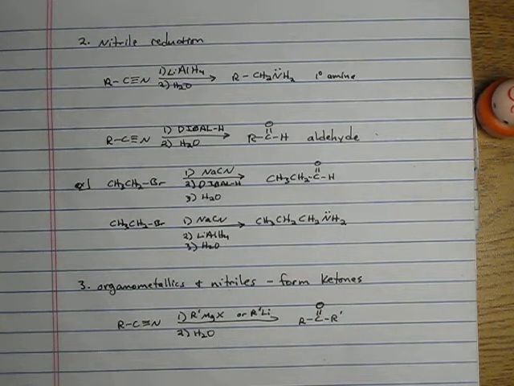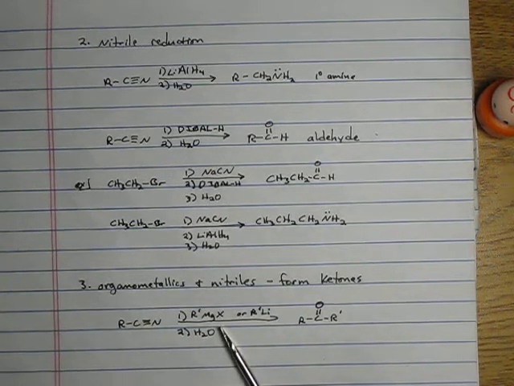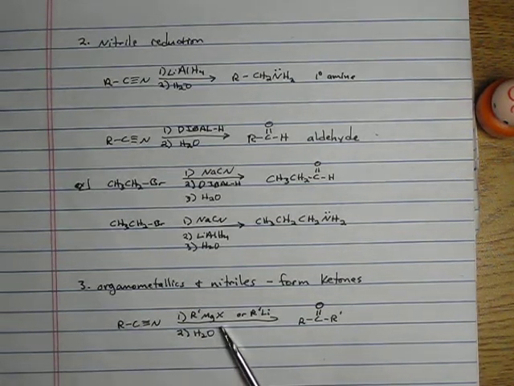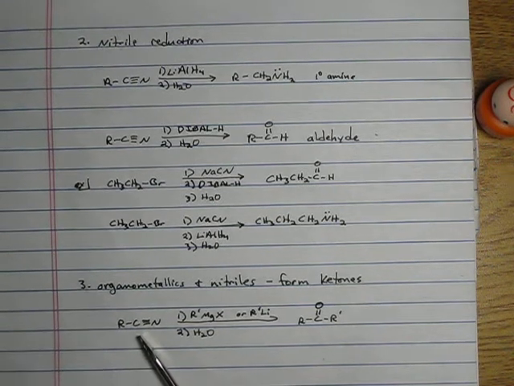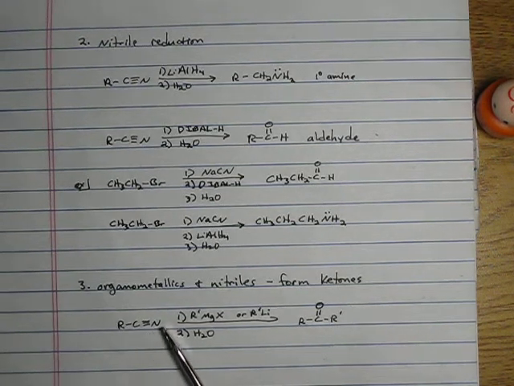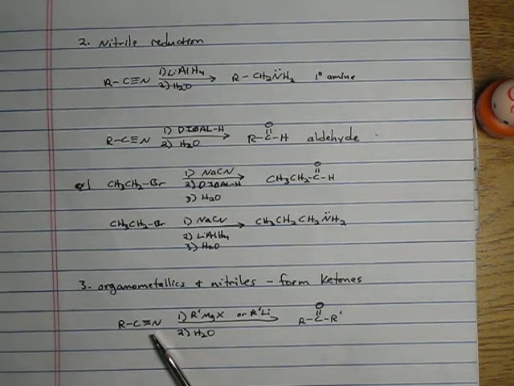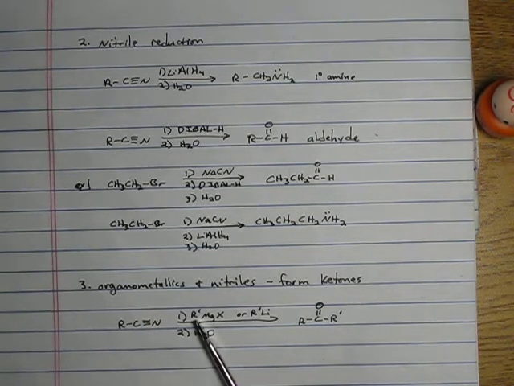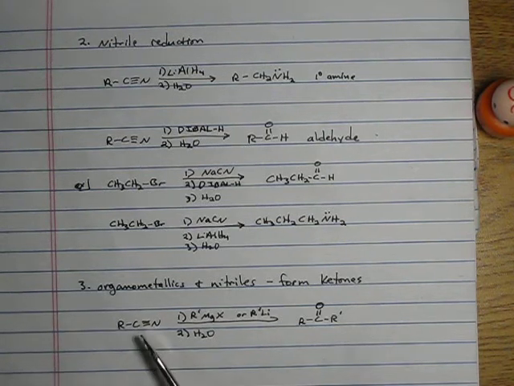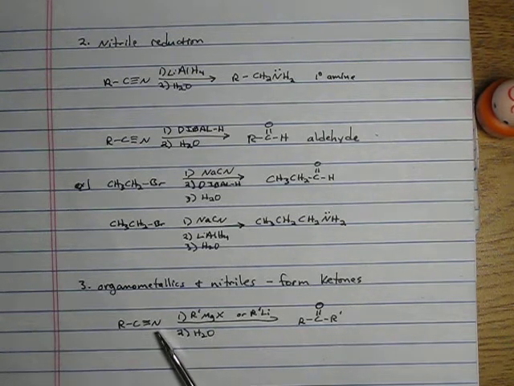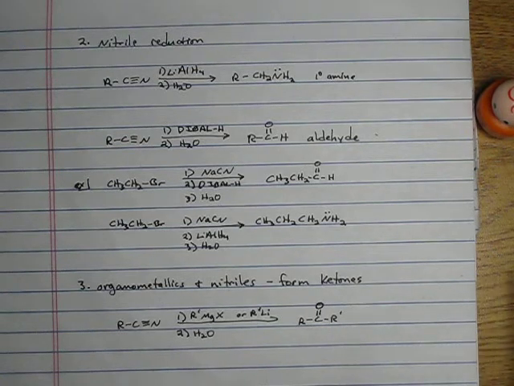And our last part of this chapter, organometallics and nitriles, they form ketones. If you have a Grignard or an alkyl lithium, that will attack the carbon of the nitrile, but it turns out the nitrogen is going to leave. We will not worry about the mechanism. You will get R prime attached to that carbon, and that carbon, instead of being triple bonded to the nitrogen, will now be double bonded to an oxygen. So that's the basics of the nitrile reactions. The exam is coming up, so learn all this stuff.